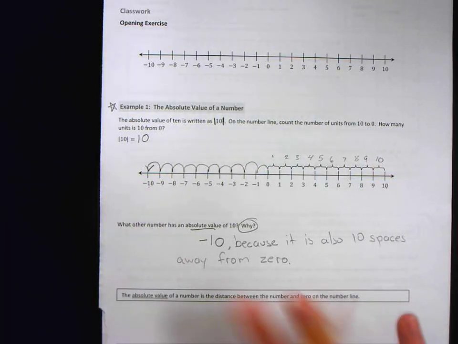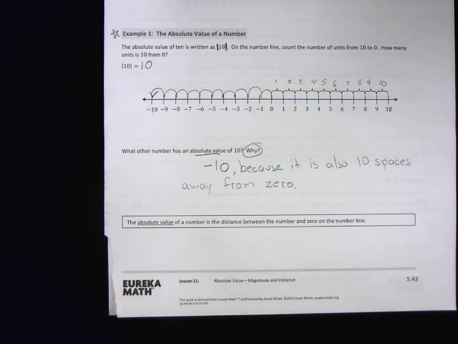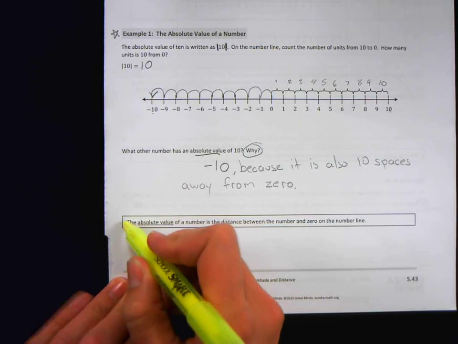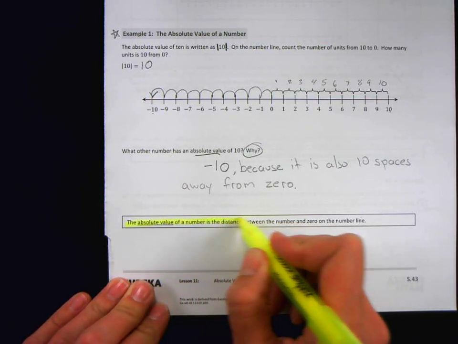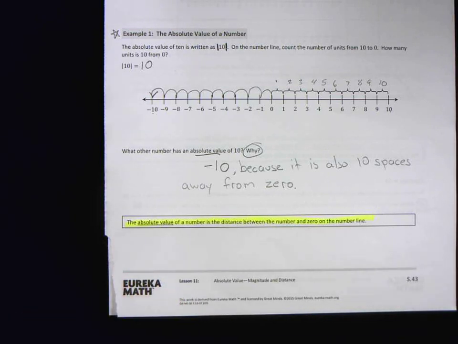Okay? Eureka was really awesome. They actually put the vocabulary term on the bottom. Because this is a vocabulary term, we want to highlight, underline, box. And it's really good to just highlight the whole thing. The absolute value of a number is the distance between the number and 0 on the number line. So how far is that number away from 0 on the number line?